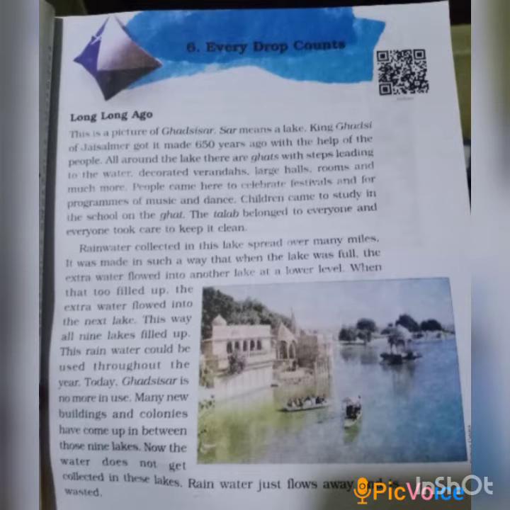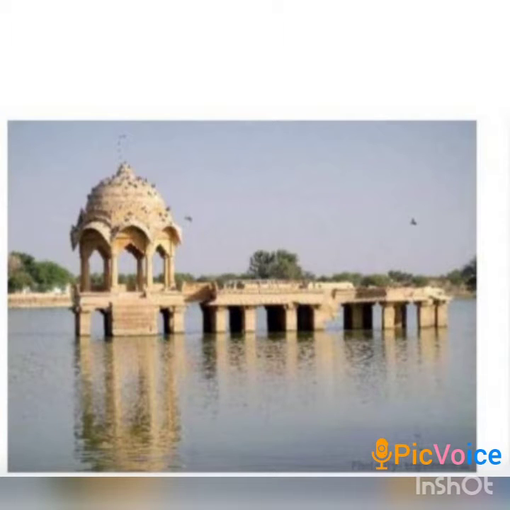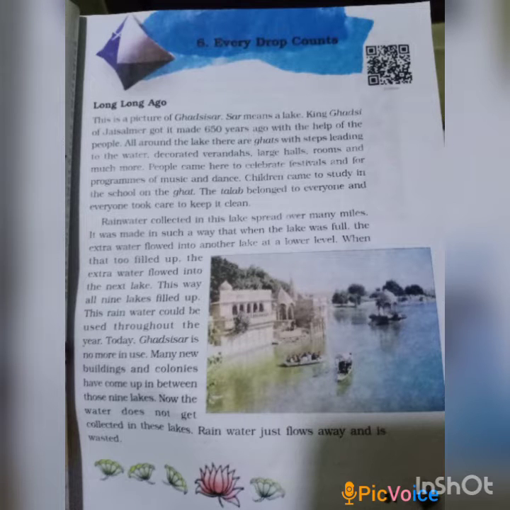Today we will move to the next chapter, chapter number 6. Every drop counts. Let's start our chapter with the story of Gadisar. This is the picture of Gadisar. Sar means a lake. King Gadsi of Jaisalmer got it made 650 years ago with the help of the people.